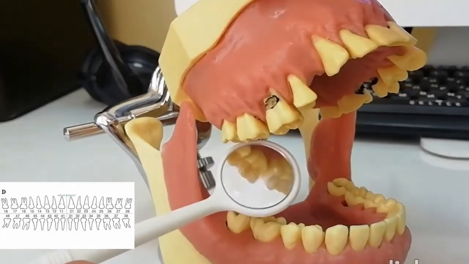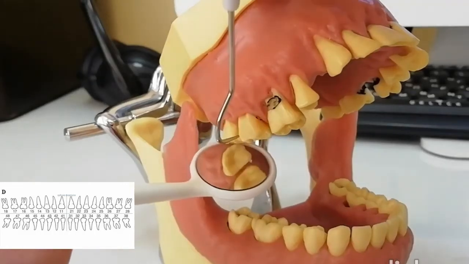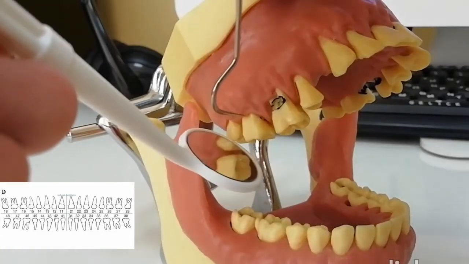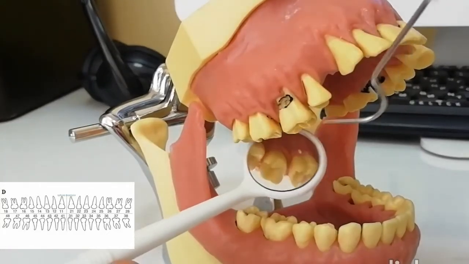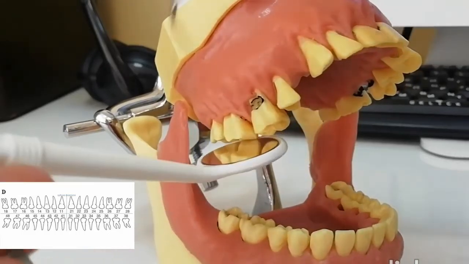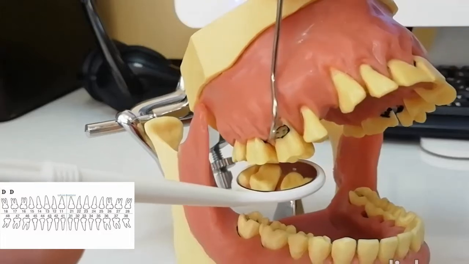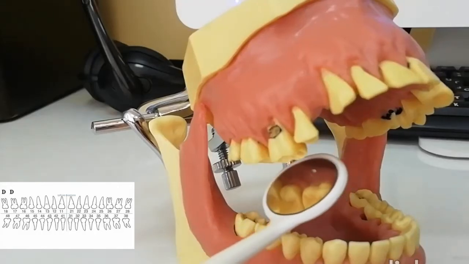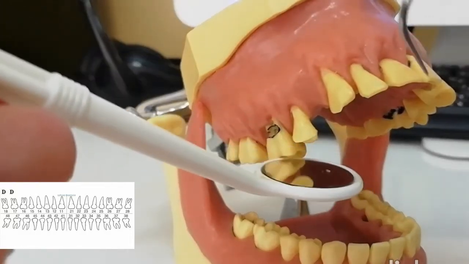Tooth number 1-7. We examine this tooth from all sides. We don't see any caries on the occlusal, distal proximal, or vestibular surfaces, or on the palatal surface. However, we see caries decay in the cervical area on the medial proximal surface between teeth 1-7 and 1-8. This caries corresponds to grade 2 according to Black. We will write D near tooth 1-7. In the same way, we examine tooth 1-6 and we see caries in the cervical region on the vestibular surface.